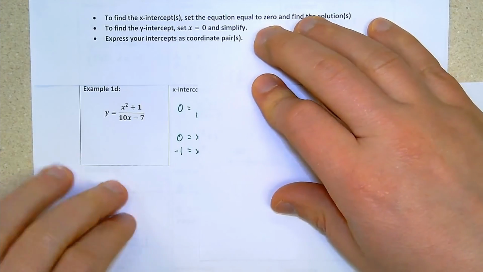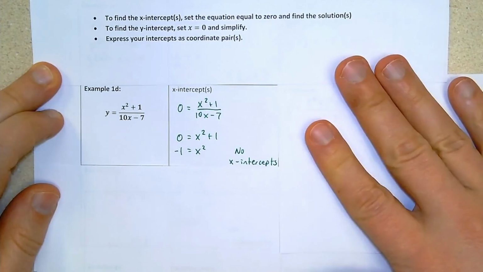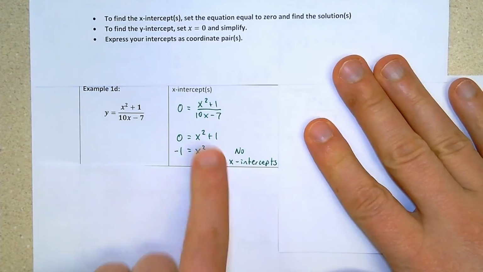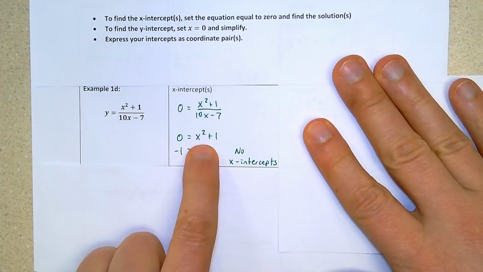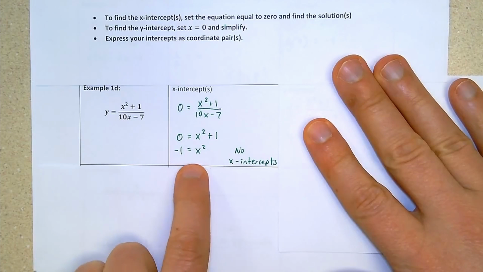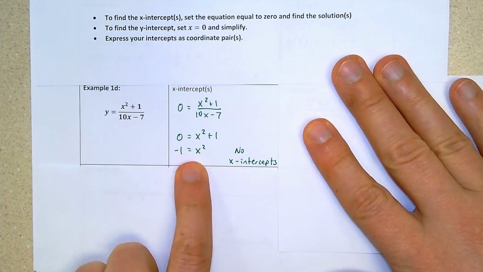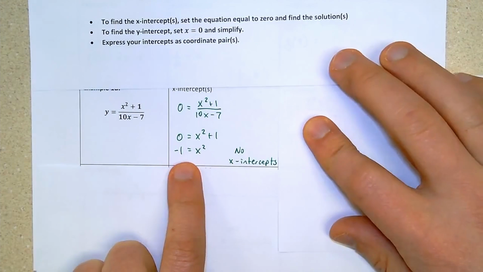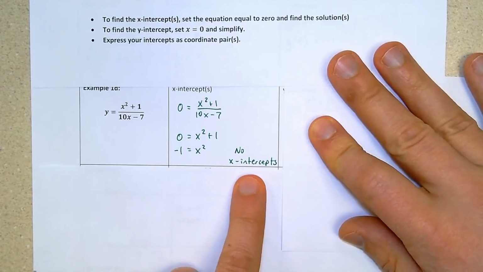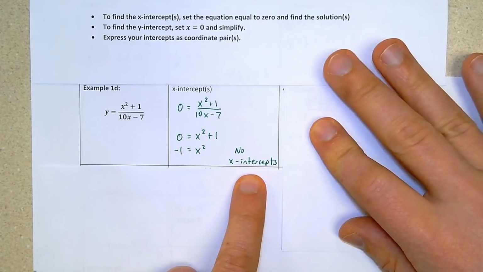So we'll jump into finding the x-intercept, which consists of setting the equation equal to 0. Now, as I multiply the denominator across, I have 0 equals the numerator, subtract 1 from both sides, and I get the statement negative 1 equals x squared. If I were to square root both sides, I would get an imaginary answer. Thus, there are no x-intercepts. So this is a curve that has no x-intercepts.